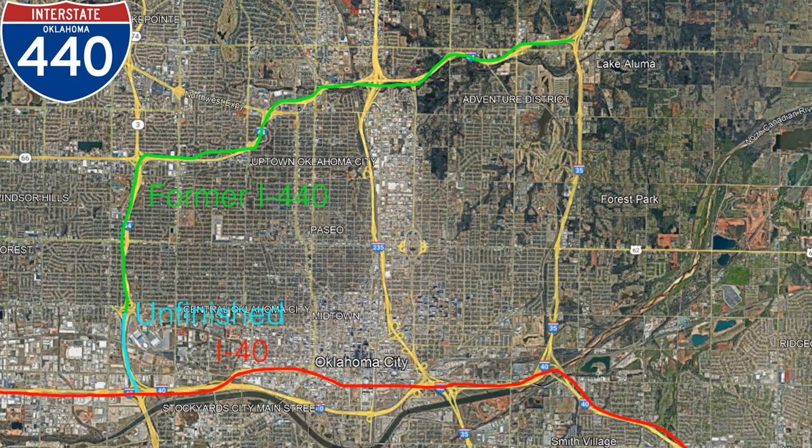I-440 is a former auxiliary interstate of I-40. It would have connected I-35 with I-40, though the interchange with I-40 was not completed until after it had become part of I-240. It would be nearest to completion in 1975 and would become part of I-240 in 1976.